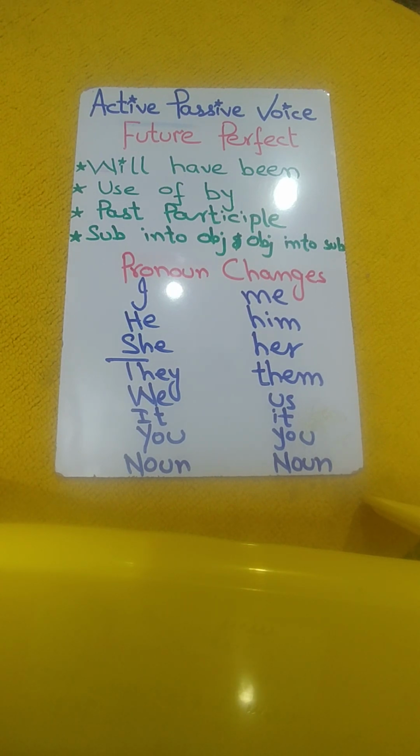Students, as you know, in my previous videos, I explained to you future perfect tense: positive form, negative form, interrogative form, and the passive voice of future perfect tense. In today's lesson, I will explain the interrogative pronouns, or you can say the WH family, or words that start with the letters WH. First of all, I will tell you what active and passive voice basically are.